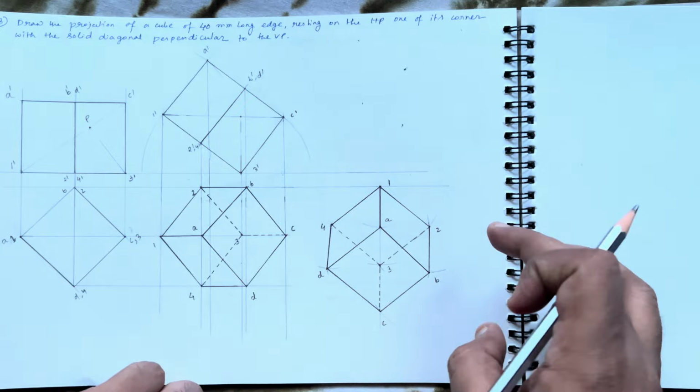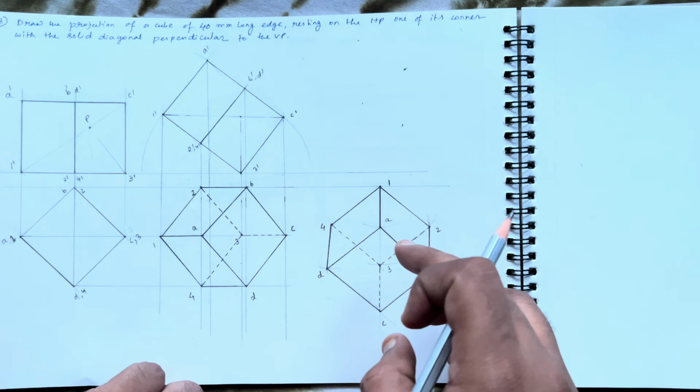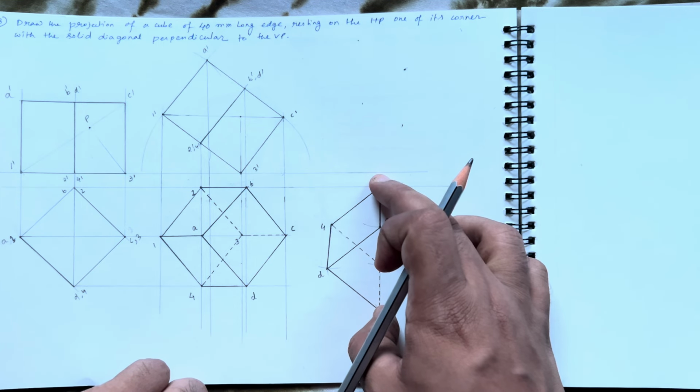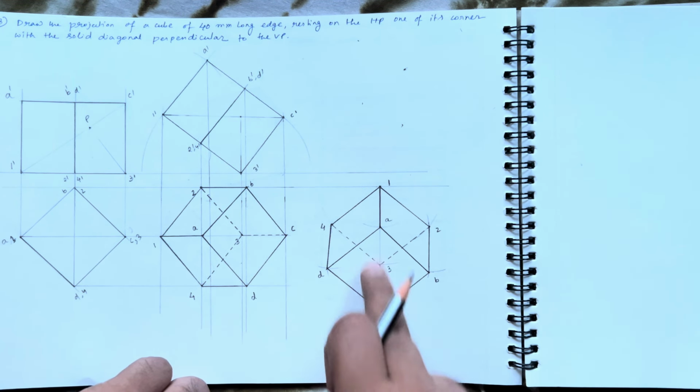Okay, so in that case 1 to C is your perpendicular.